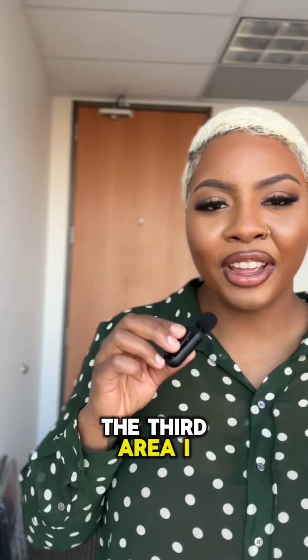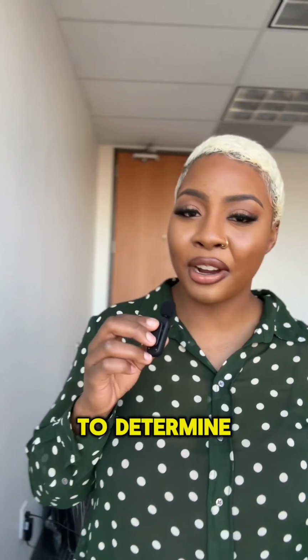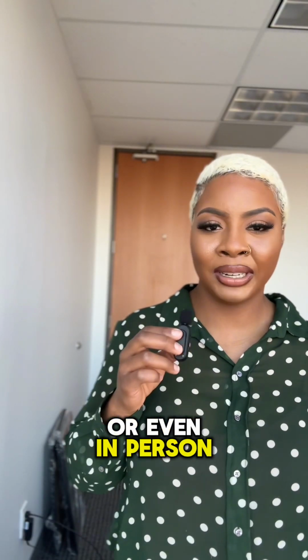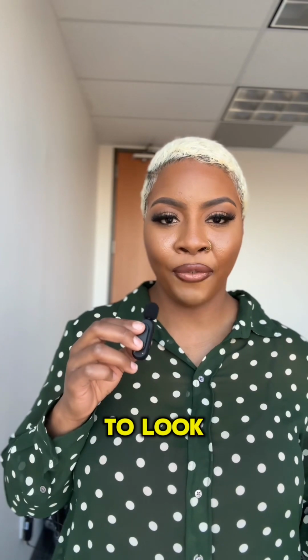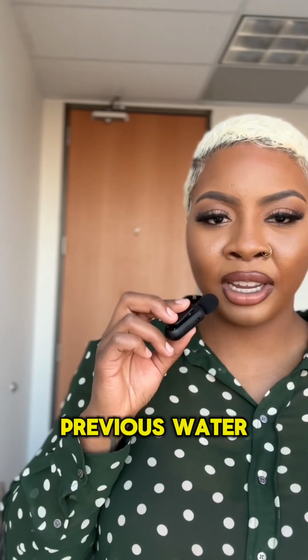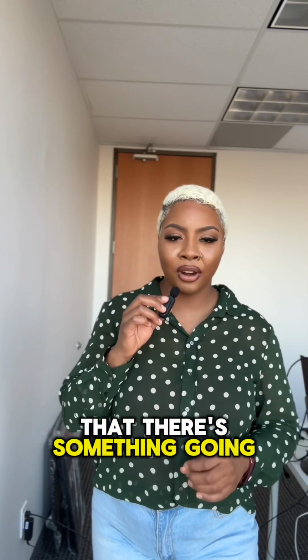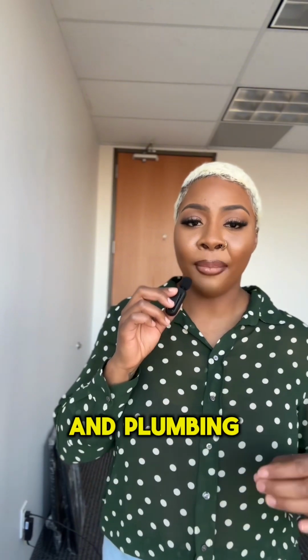So the third area I advise people to look at is the plumbing. And the plumbing can be difficult to determine via the photos or even in person. But one of the things I tell people to look for is if you see any signs of previous water damage or currently going on water damage. That means that there's something going on with the plumbing that needs to be addressed, and plumbing can get costly if ignored.